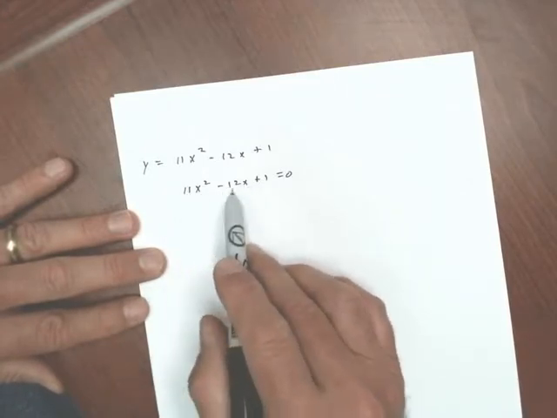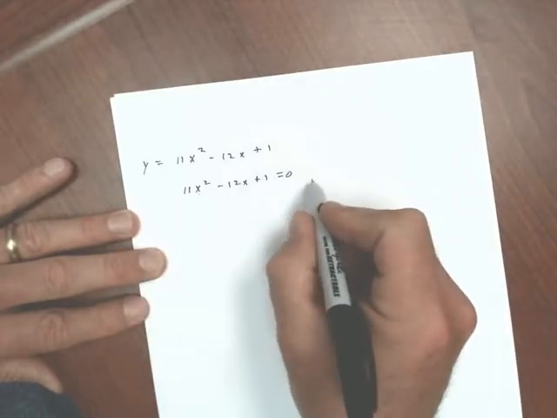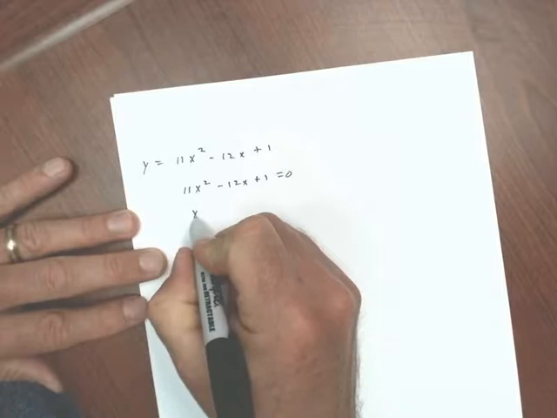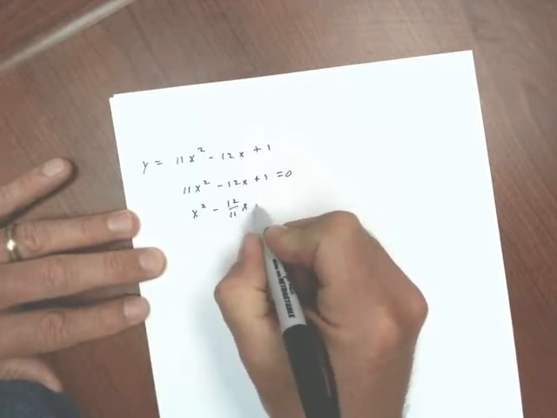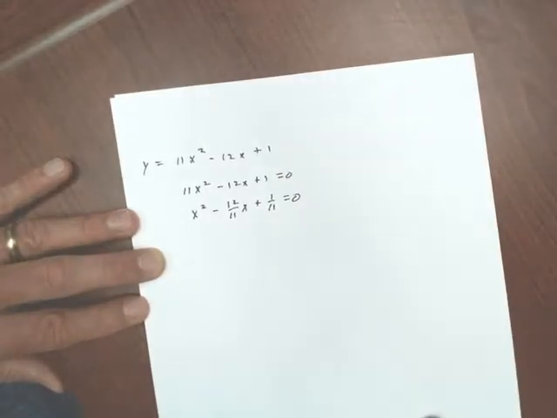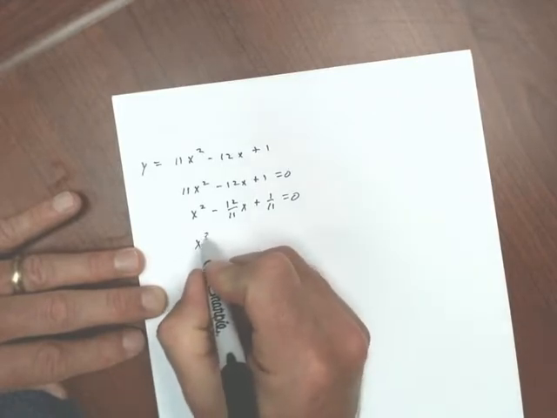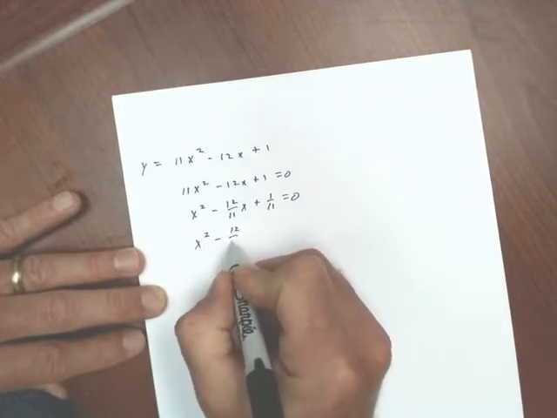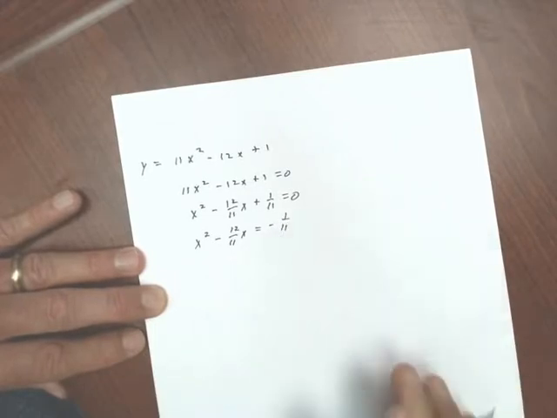We need to make it equal to 1, so we're going to divide through by 11. So dividing through by 11, I get x squared minus 12/11 x plus 1/11 equals 0. Now we're going to move the 1/11 over to the right. That gives us x squared minus 12/11 x equals -1/11.